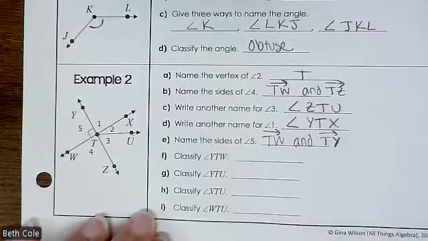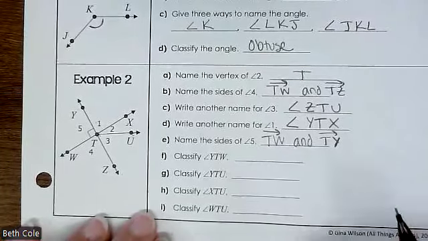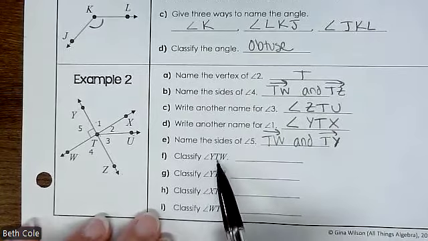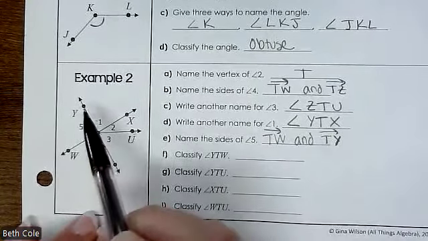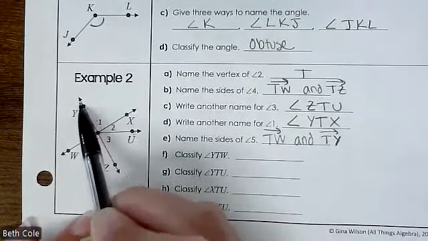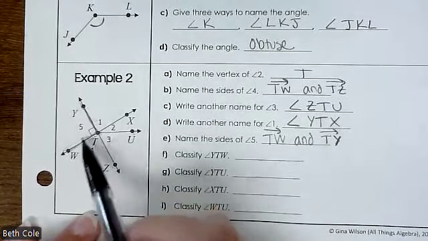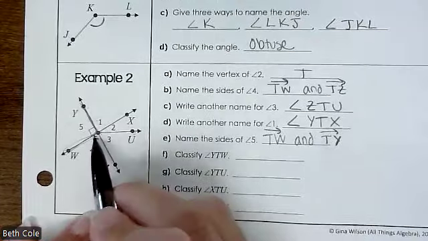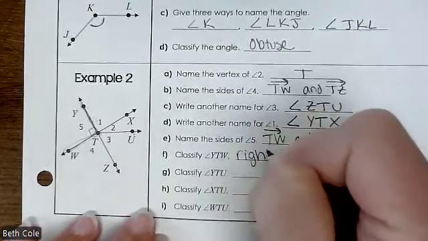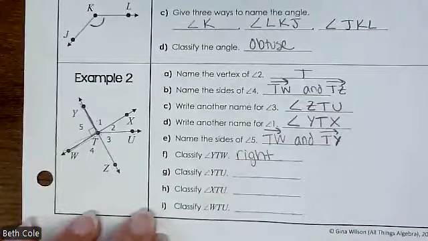And then these are all classified: acute, obtuse, or right. So YTW, watch me point to this. YTW is this one. You see how I found it on there? So that is a right angle. It's got that little square in there.